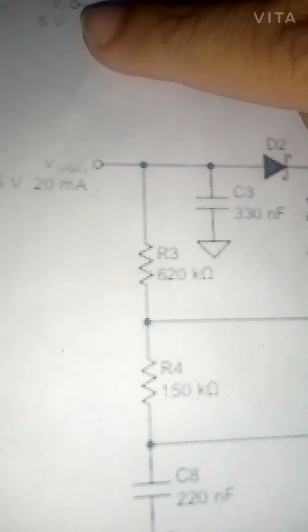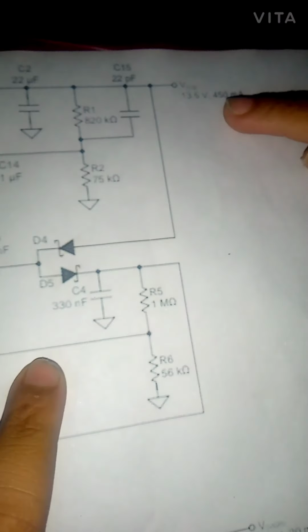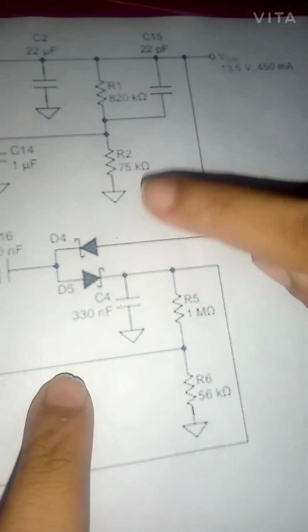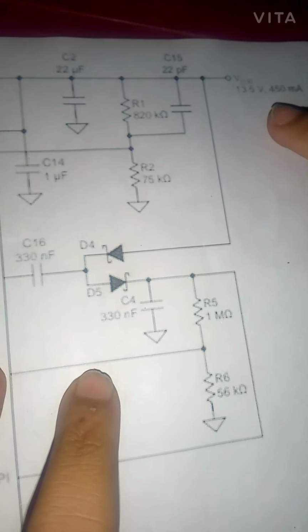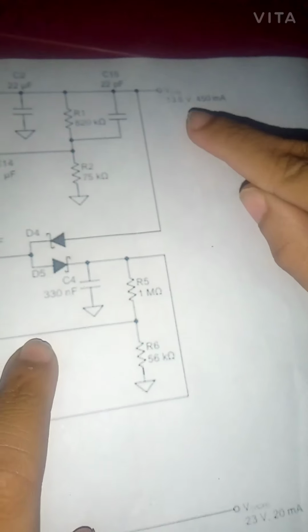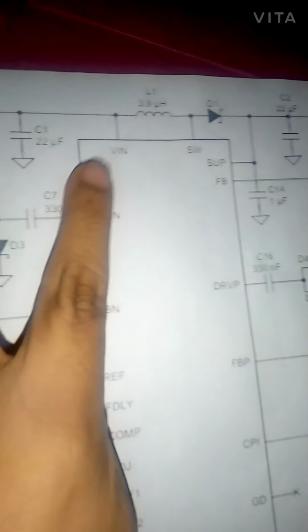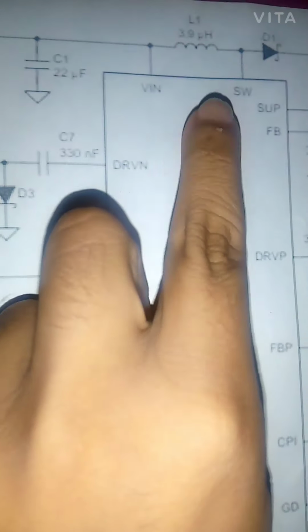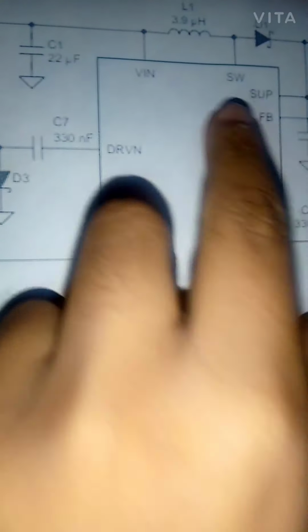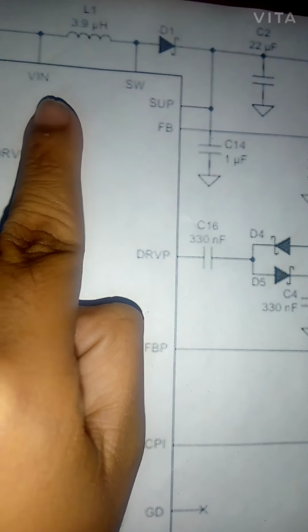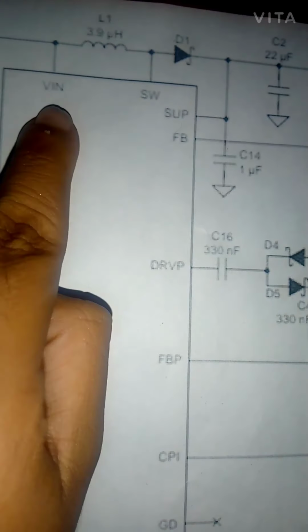It can take a 5 volt or 3 volt input and output a variable voltage, from 1 to 13 volts. So this is a voltage divider to increase or decrease the output voltage accordingly, no more than 13 volts and no less than 1 volt. There is the 5 volt input, stabilized by 22 microfarad, and the IC. This IC has a built-in MOSFET. Some ICs cannot build in a MOSFET, so they use an external MOSFET, but this model is built with an internal MOSFET.